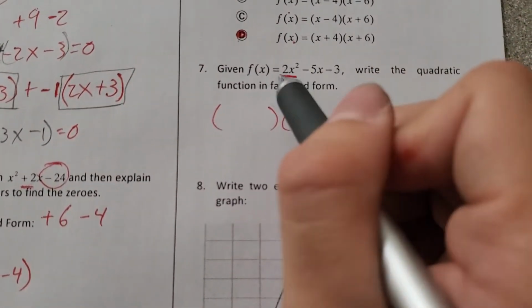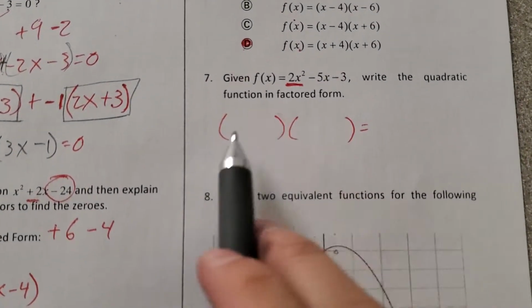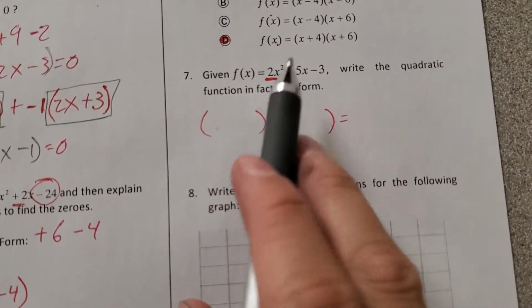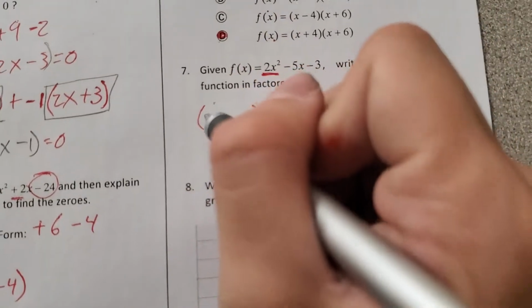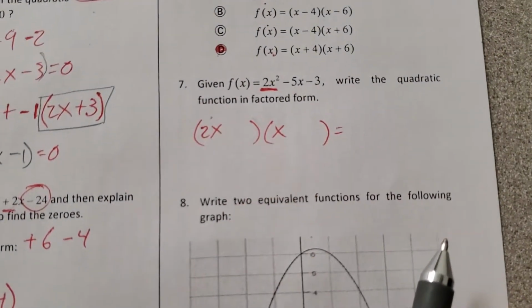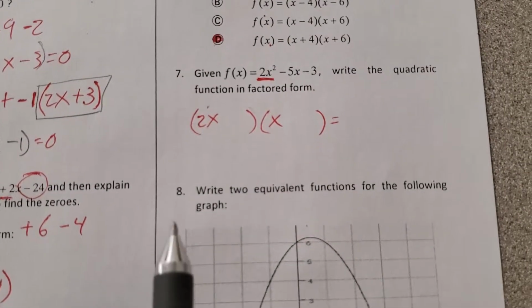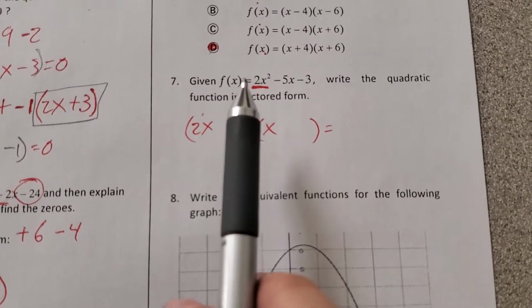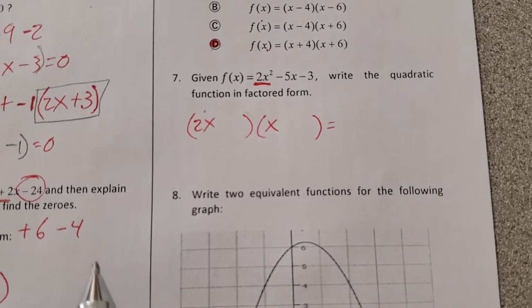The first two numbers here have to multiply to give 2x squared. I know I'm going to have a 2x and an x in these two, because 2x times x gives me the 2x squared.